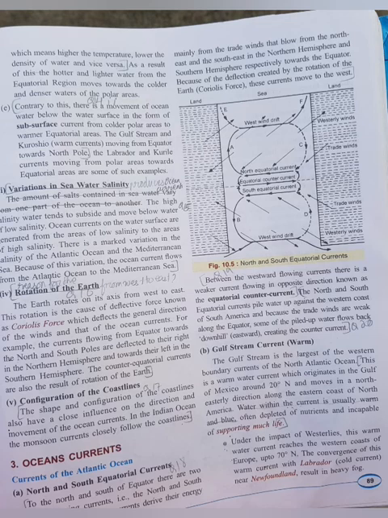The last cause is the configuration of the coastline. The shape and configuration of the coastline also have an influence on the direction of movement of the ocean current. That's for today's video.